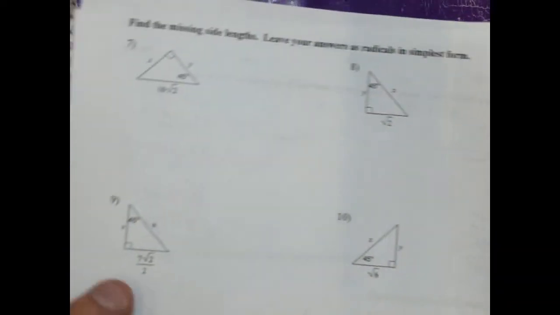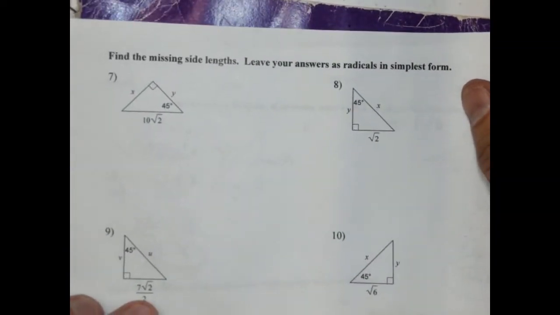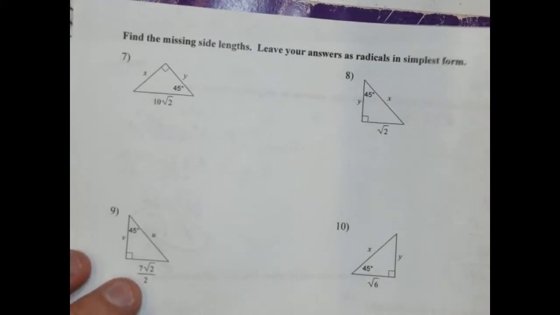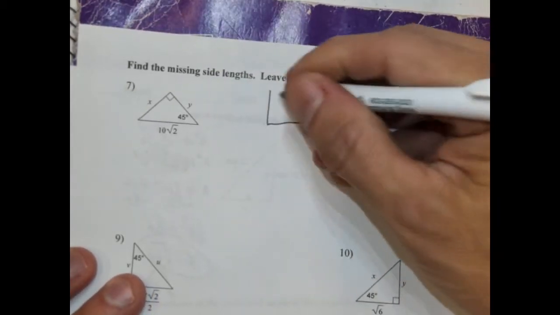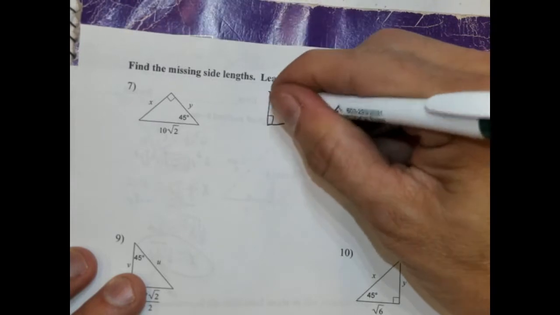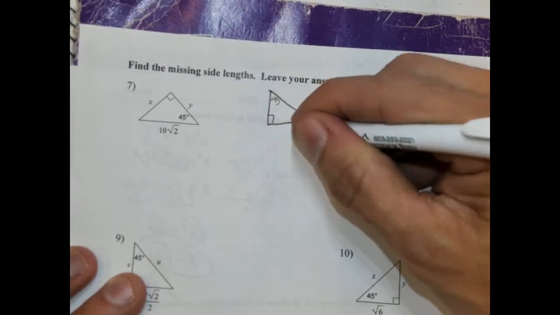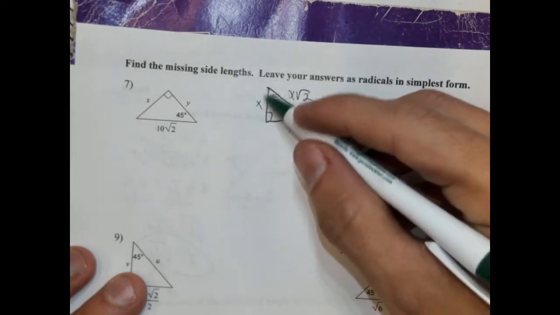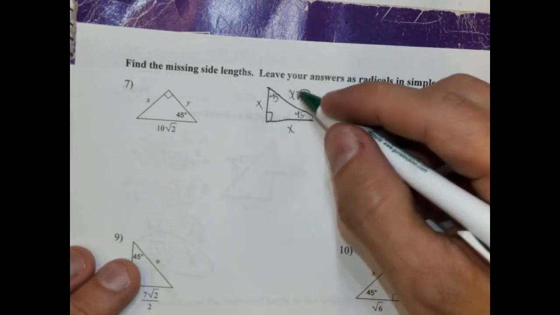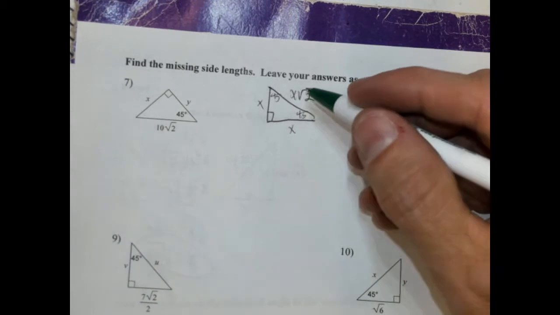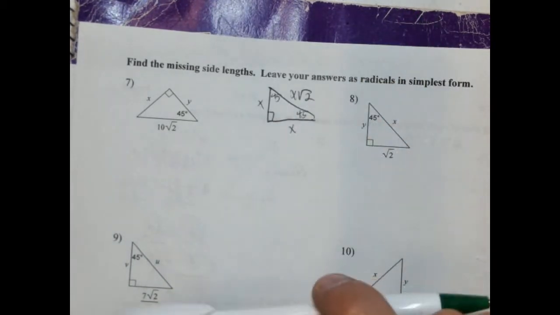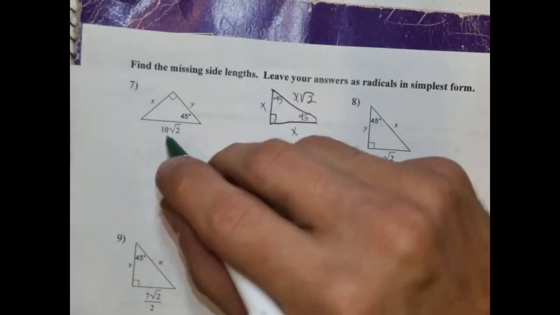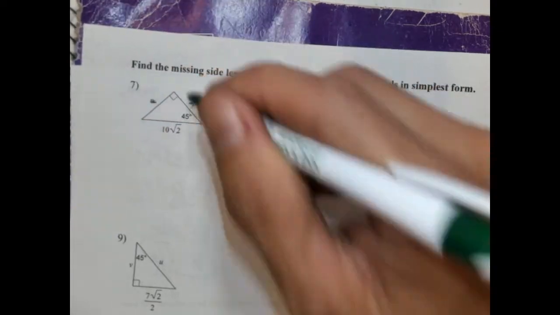Let's see here. Oh, we got some special right triangles. All right. So we get some 45, 45, 90s, and we have some 30, 60, 90s. So remember, special right triangles. 45, 45, 90. Let's do those first. We have x, x, and x radical 2. You take the length of the side, multiply by radical 2, and that'll give you the hypotenuse with all isosceles right triangles.